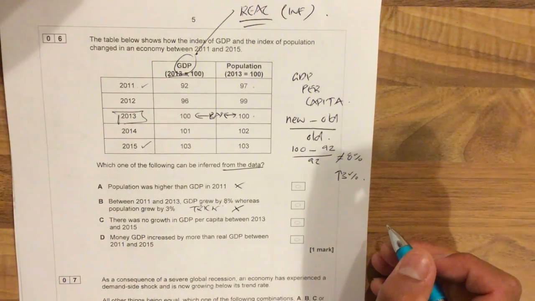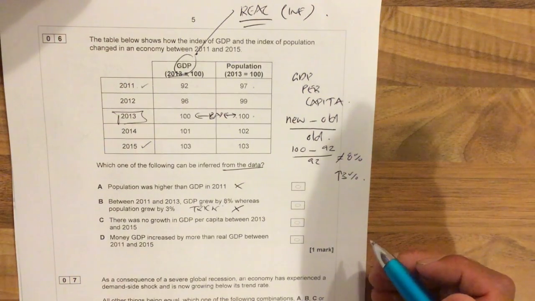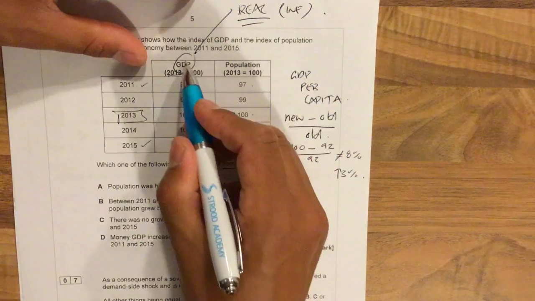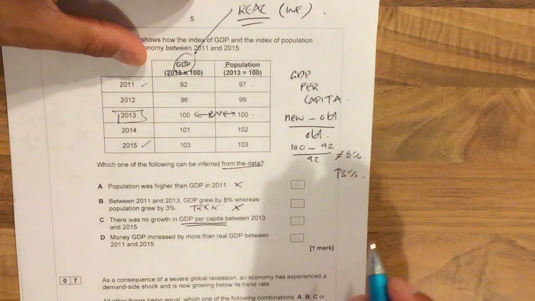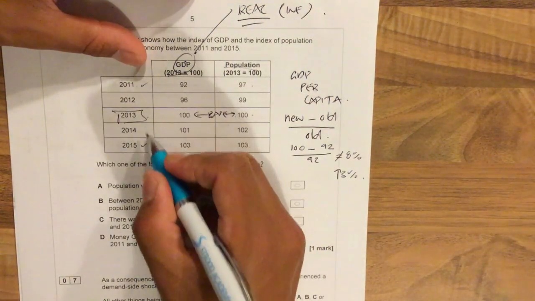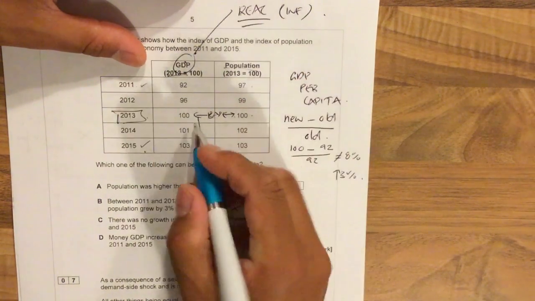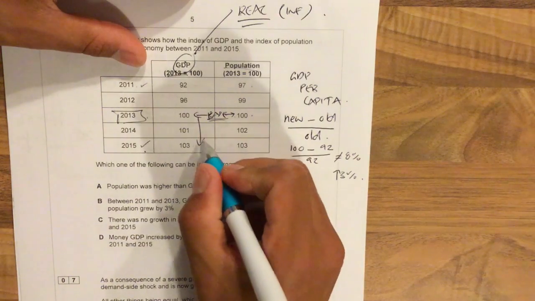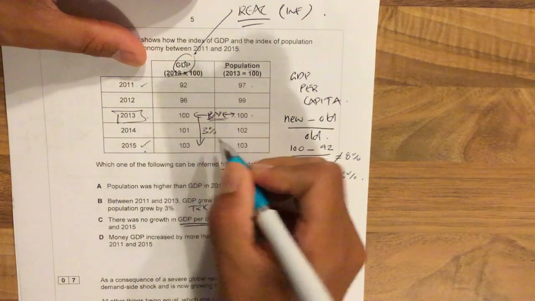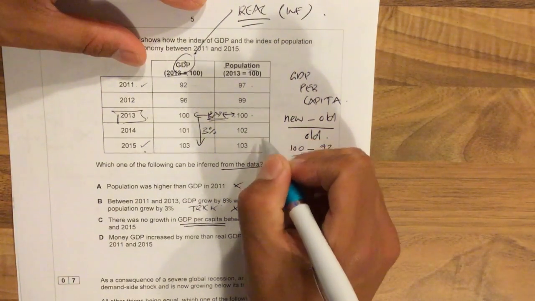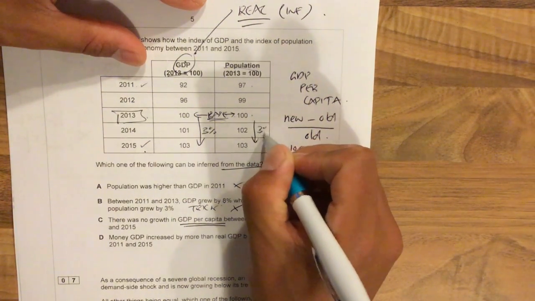So it's not that. C: there was no growth in GDP per capita between 2013 and 2015. We can see that, going from the base year, there was a 3% increase in GDP, and there was a 3% increase in population.